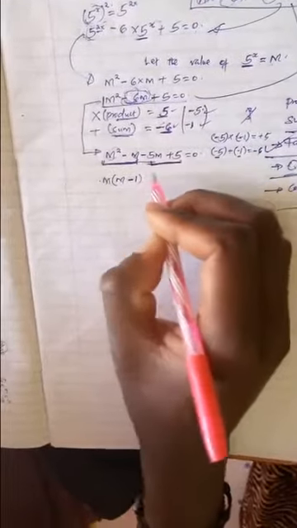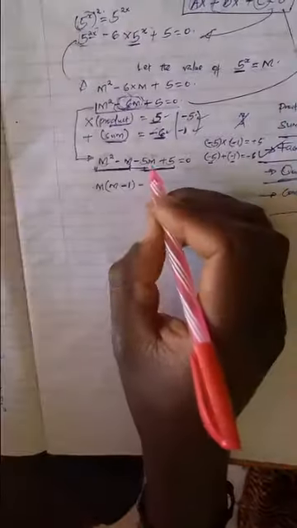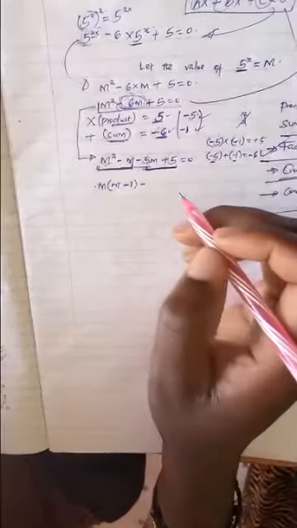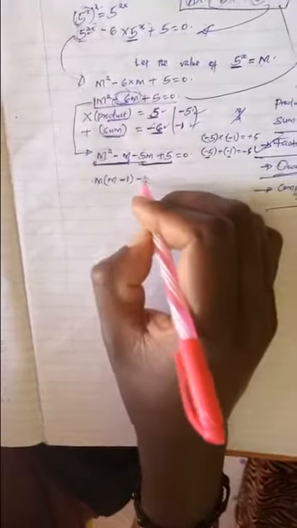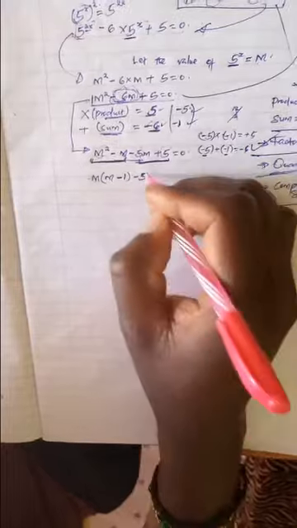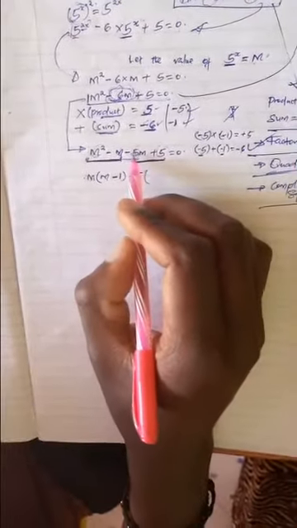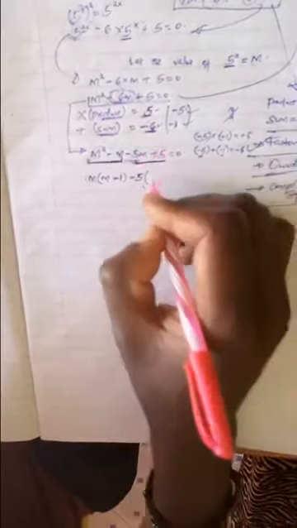Then on the third and the fourth term, you factorize whatever is common, that is 5 or -5, such that if you take out -5 from -5m, you are going to remain with m.